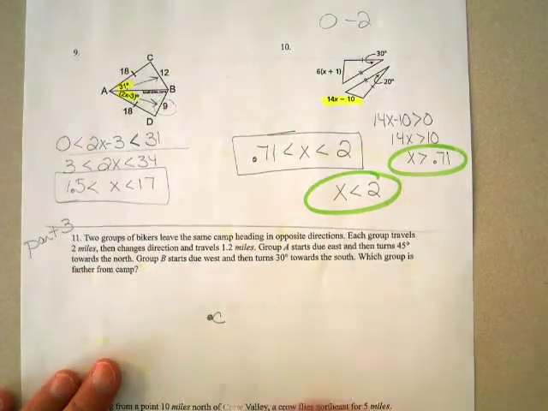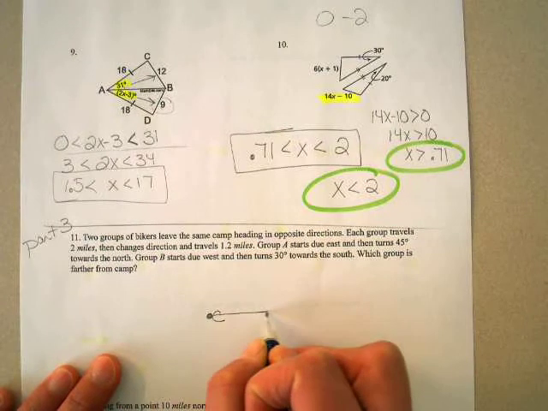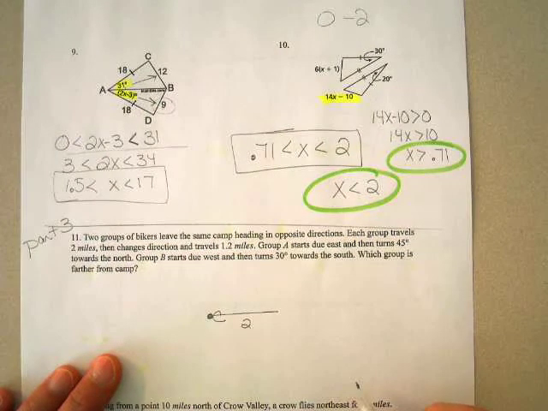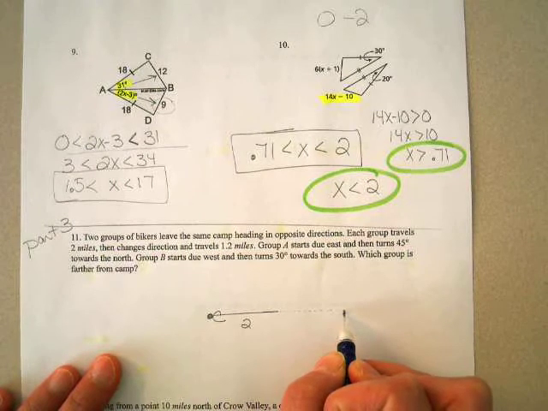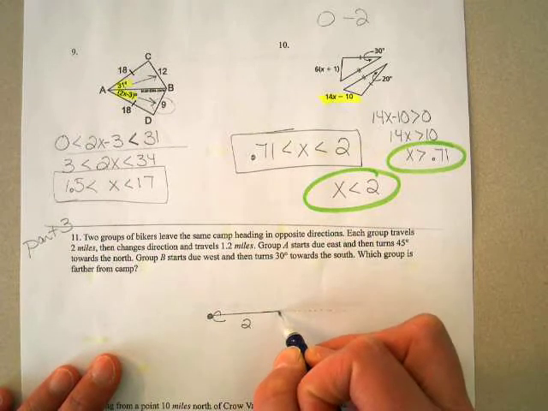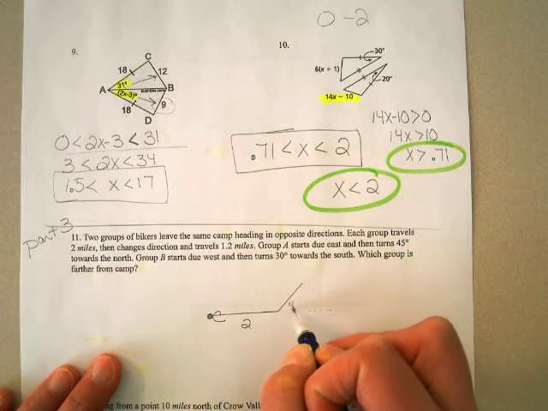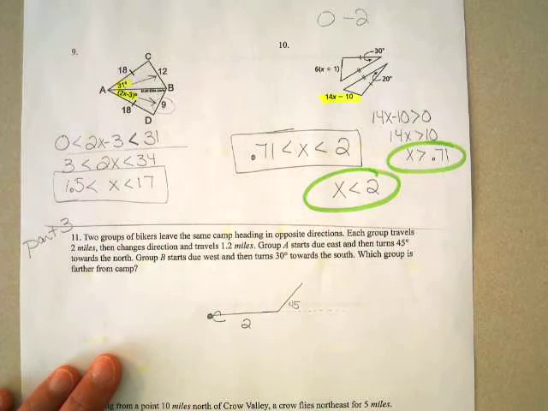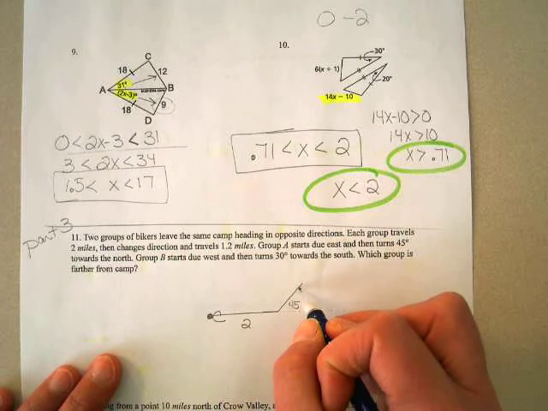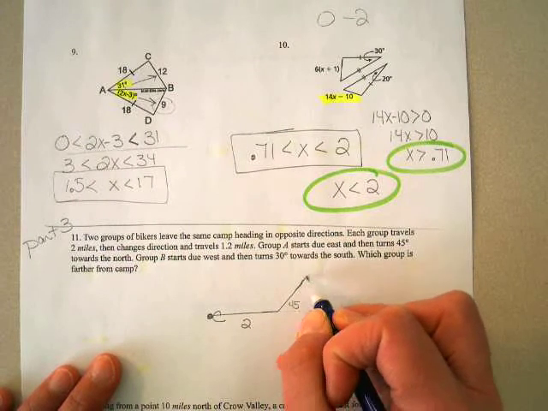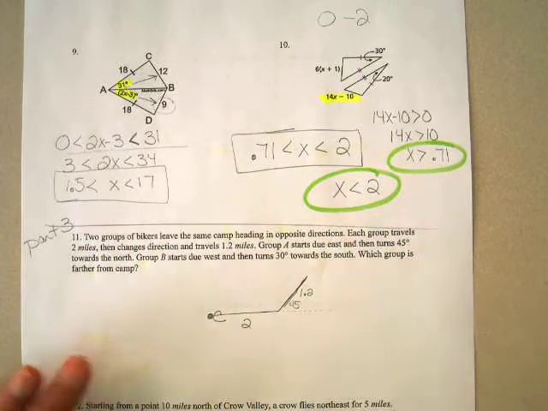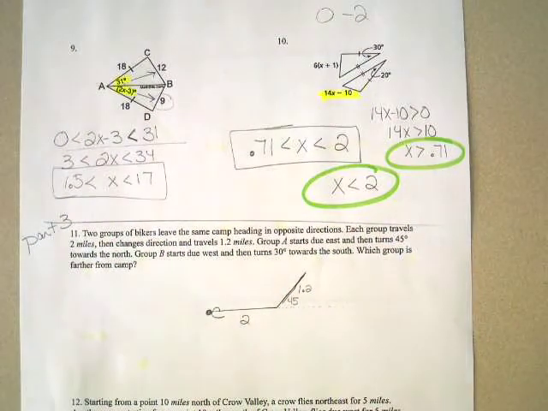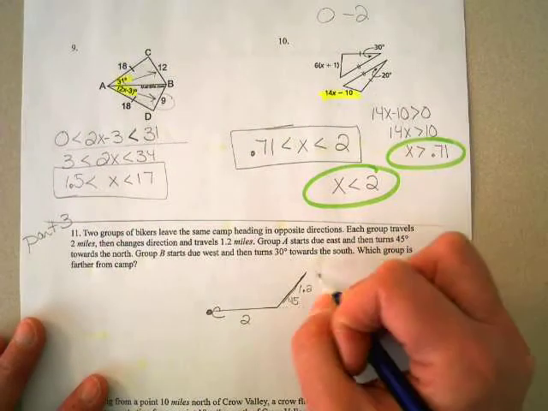Group A. They're going due east for 2 miles. If they keep going, they're going to just look like this, but they don't. They turn at a 45-degree angle, like that. And then they go 1.2. Now these are not remotely drawn to scale, but we don't necessarily care, okay? So this is going to be group A.